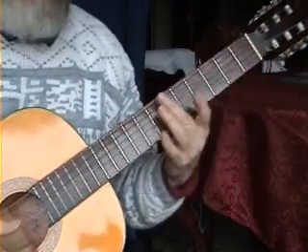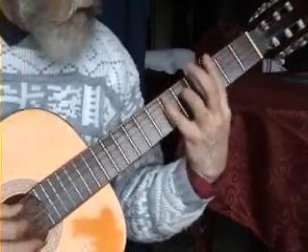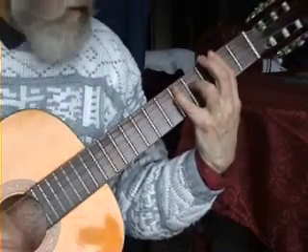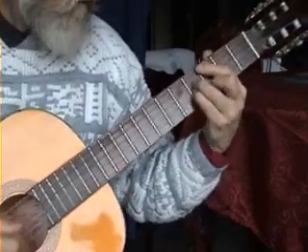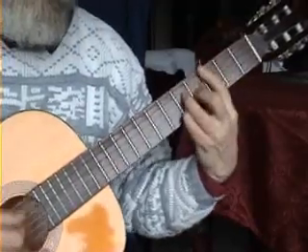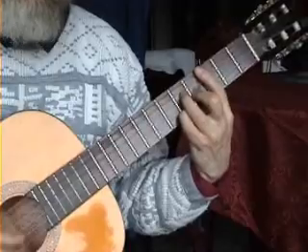And these can be played using a barré, for instance D major seventh, G major seventh, and C major seventh.